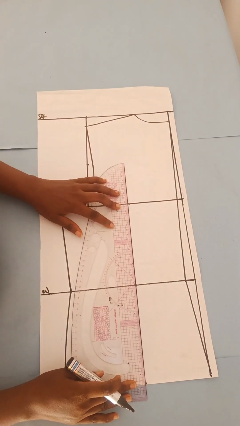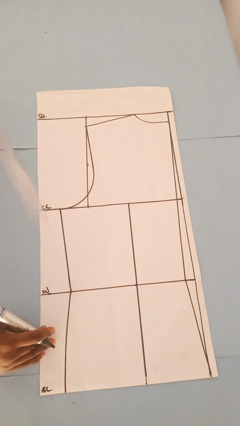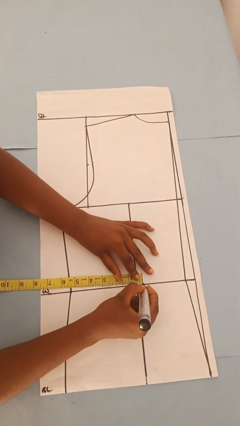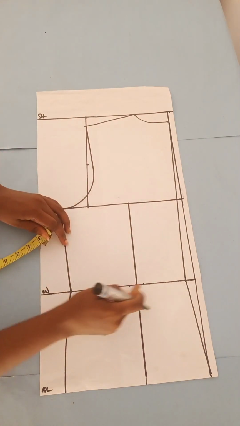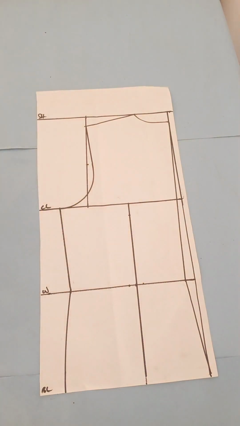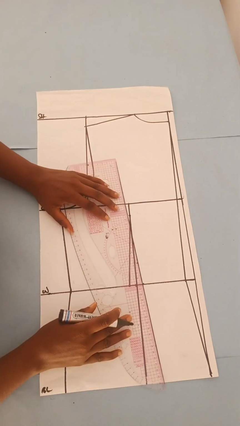So we'll connect that to the chest line. So the dart intake for the back pattern is 1 inch. So we're going to be coming out ½ inch on both sides to form our dart. We're going to be coming down on the chest line by 1 inch so we can connect our dart like so.